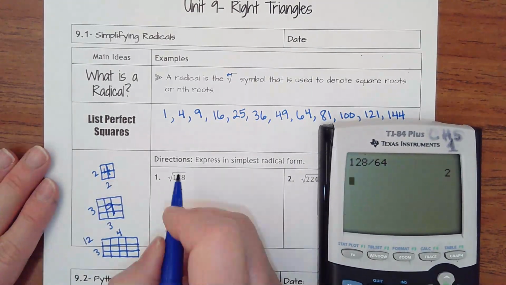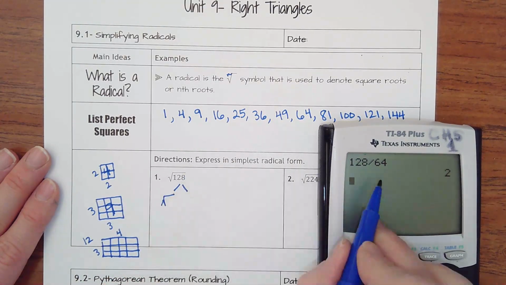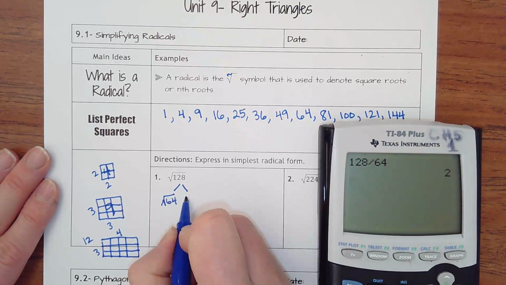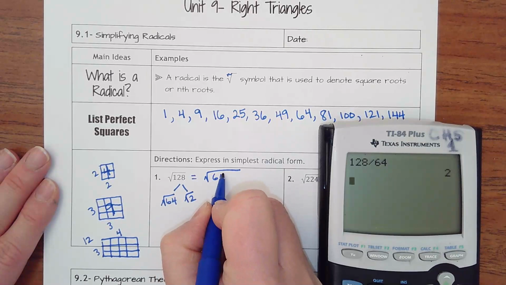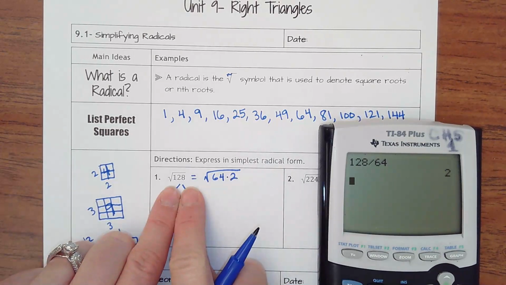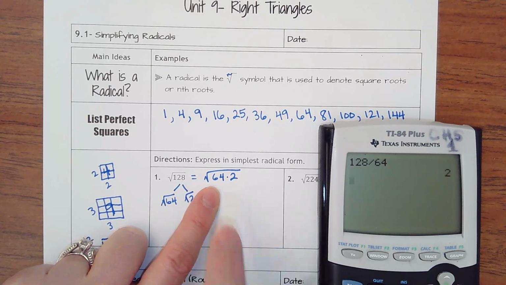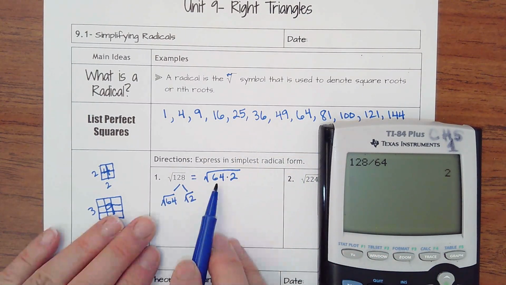So what I want to do is break this up into a square root of 64 and a square root of 2. You could write it like that. You could write it all under the radical. All I'm doing is breaking up the number 128 into something else that multiplies to make 128, one of the numbers coming from my perfect square list. So I can go that or split them up.